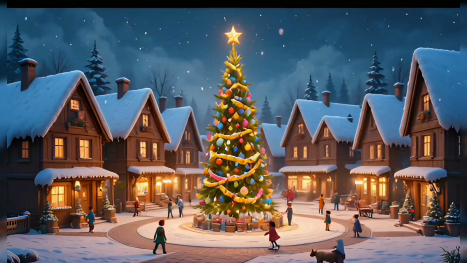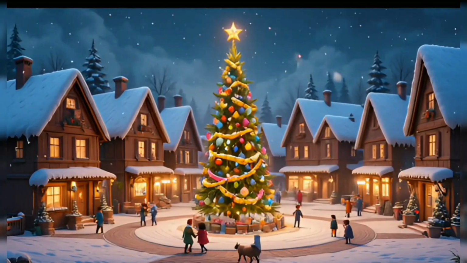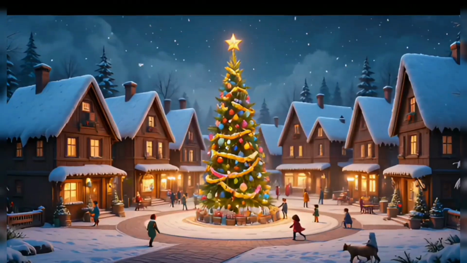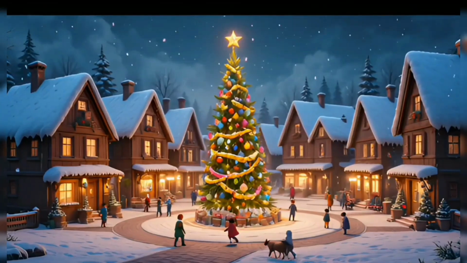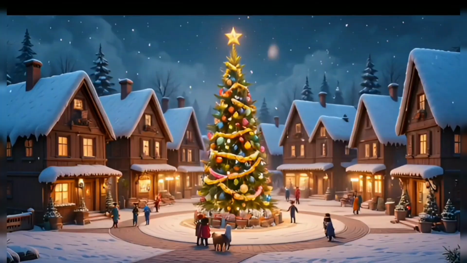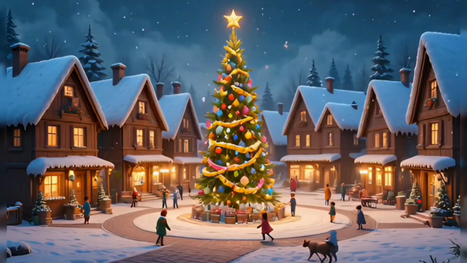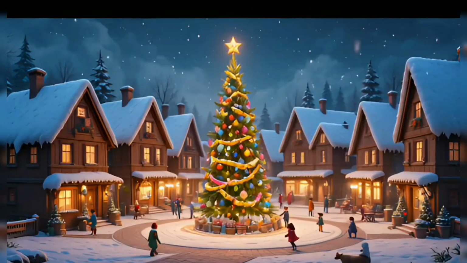It was one night before Christmas in a small snowy village. Everyone was busy preparing for the big day. Look, the Christmas tree is almost ready. Bring the star. Let's finish decorating.